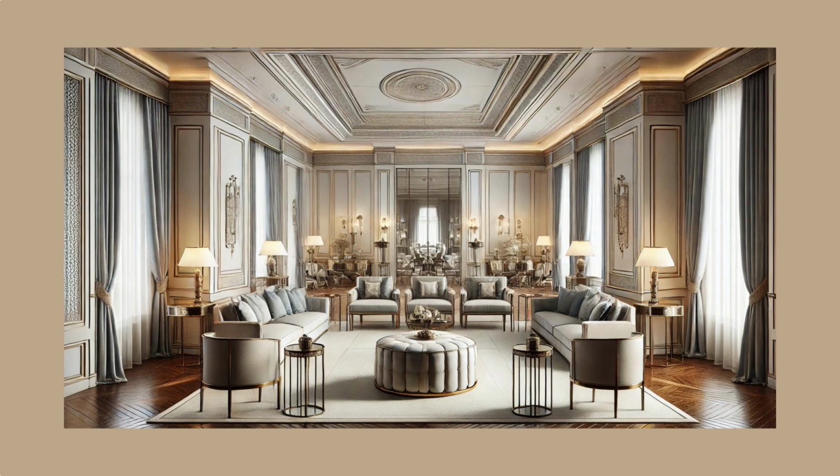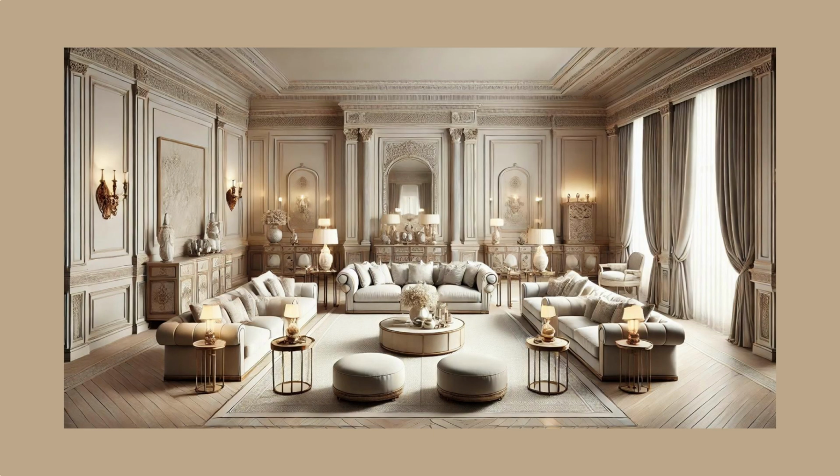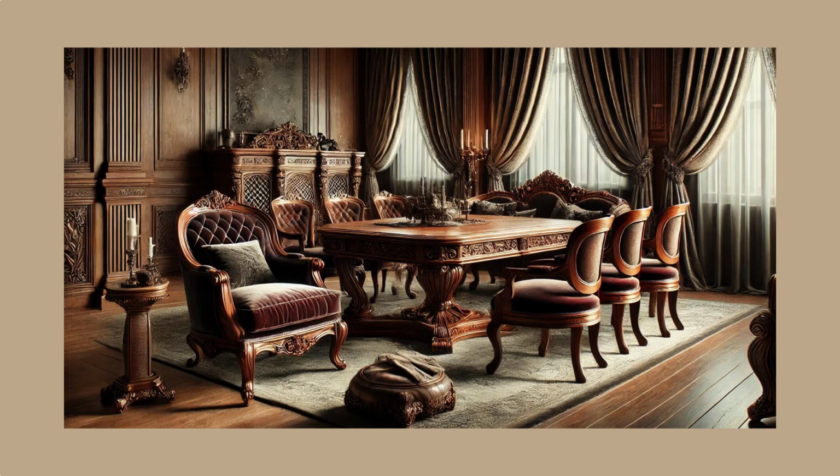Symmetry and balance. Rooted in classical architecture, rooms are designed with perfectly balanced furniture arrangements and proportions. Rich materials, dark woods such as mahogany and walnut, combined with luxurious fabrics like velvet, brocade, and silk, create a feeling of sophistication.